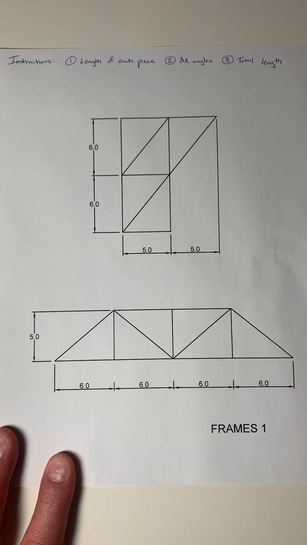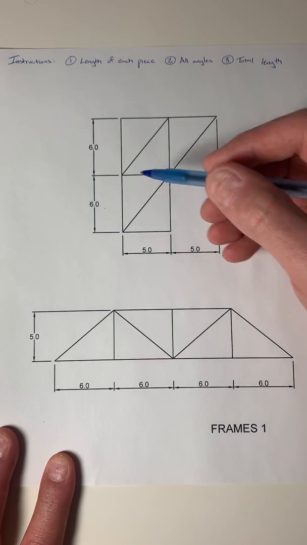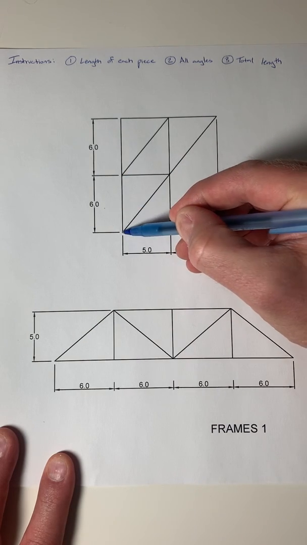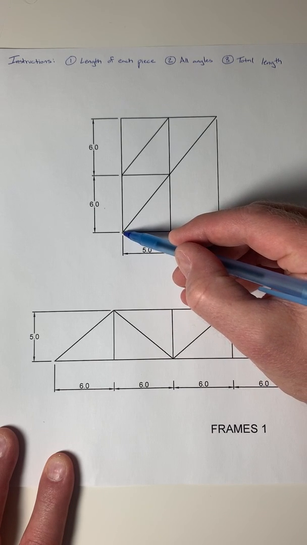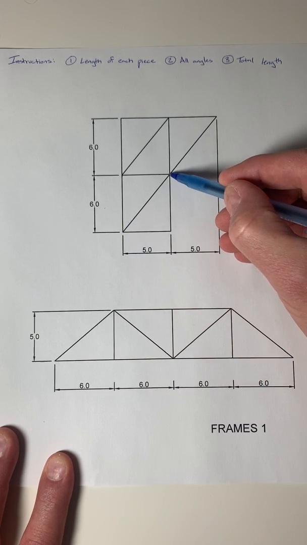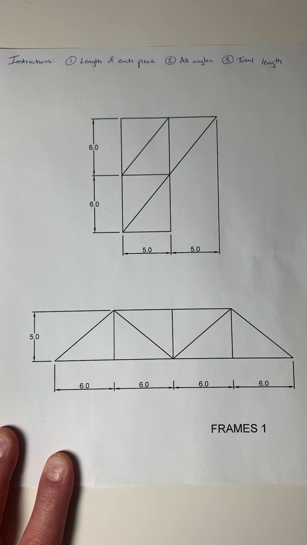So your job is to figure out the length of each piece. Like what's the distance from here to here? That's 6. But then if we need to figure out the distance of the diagonal from here to here, we'll need to use the Pythagorean theorem. So first of all, figure out the length of each piece.